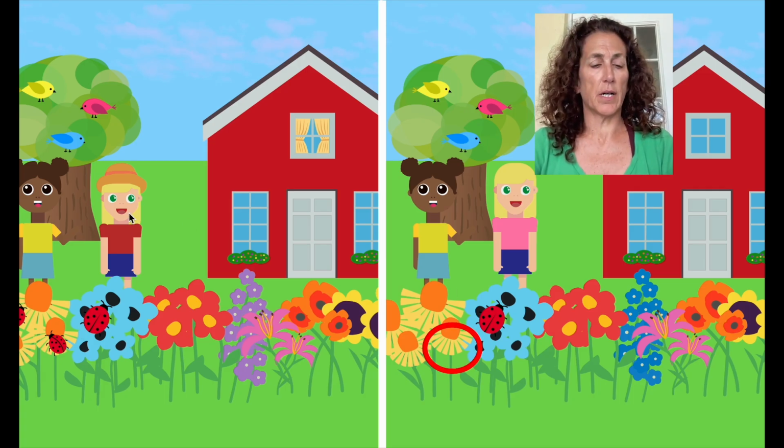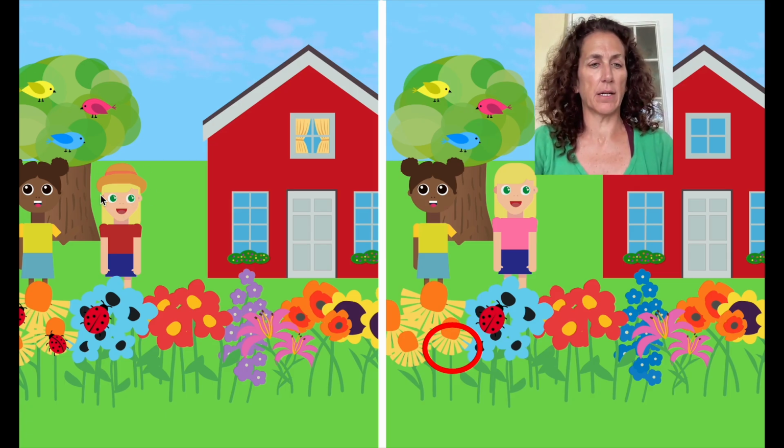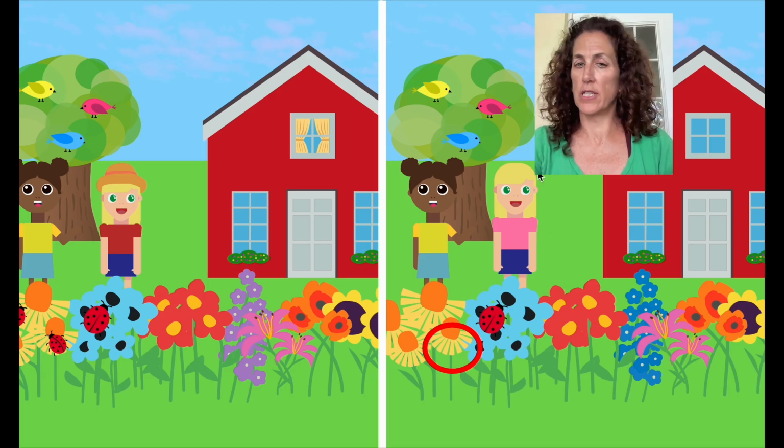In the picture on the left, this little girl is wearing a hat. She is wearing a hat on her head. In the picture on the right, she is not wearing a hat. So that is another difference.